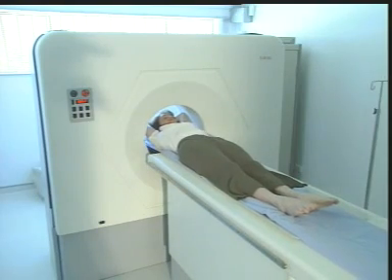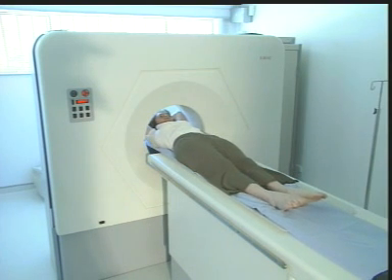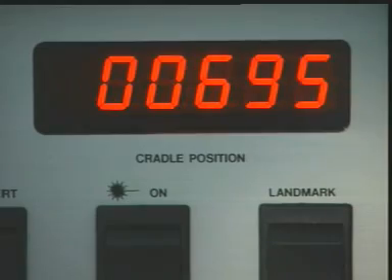Inside the body, positrons given off by fluorine-18 travel only a few millimeters before colliding with an electron. The positively and negatively charged particles annihilate, or cancel each other out. However, their energy and momentum are conserved by the formation of two gamma rays that are emitted in opposite directions. These gamma ray pairs are detected as the patient is moved through the camera.